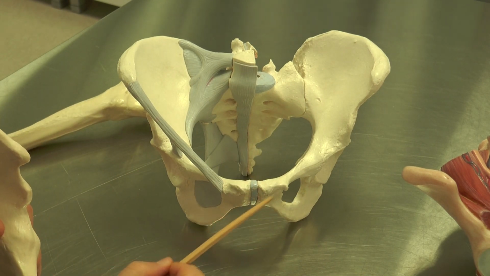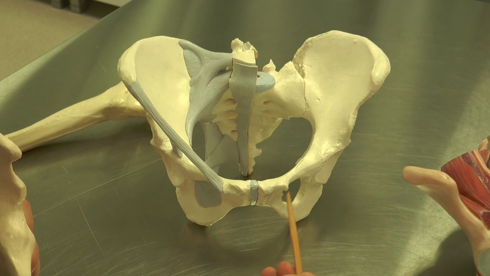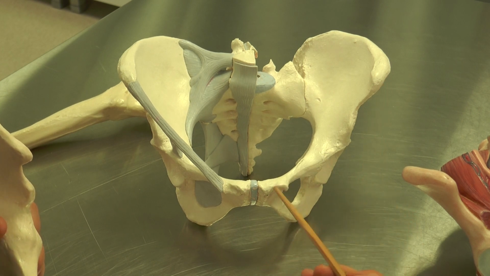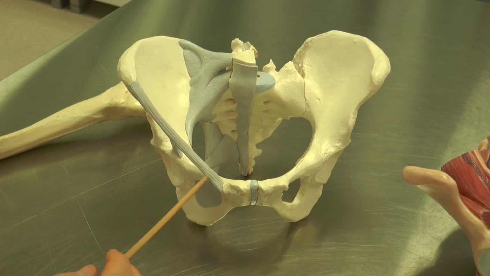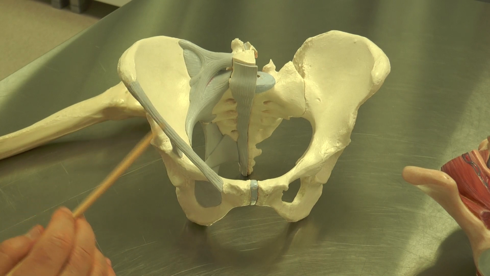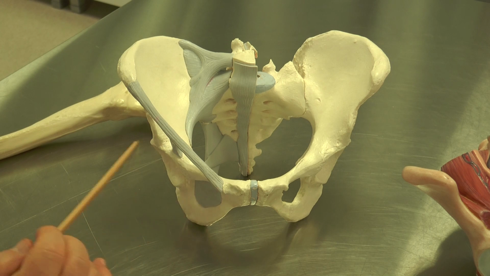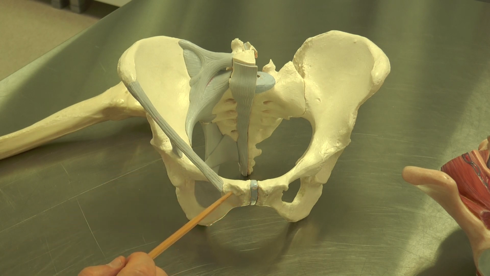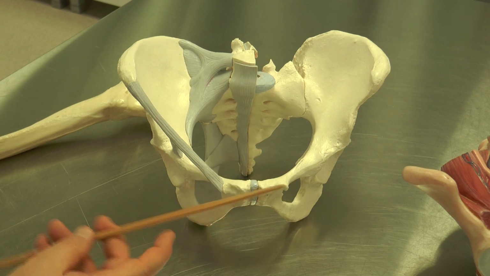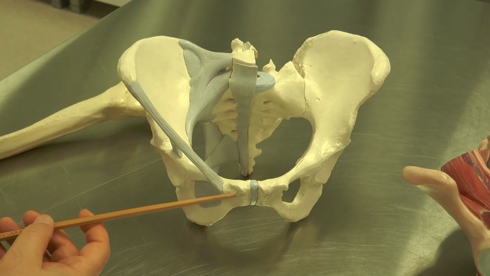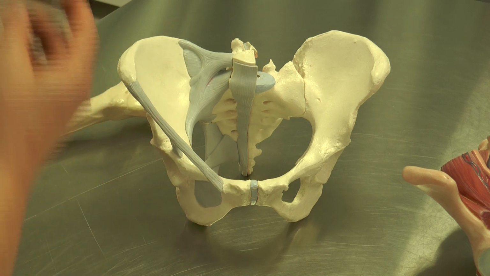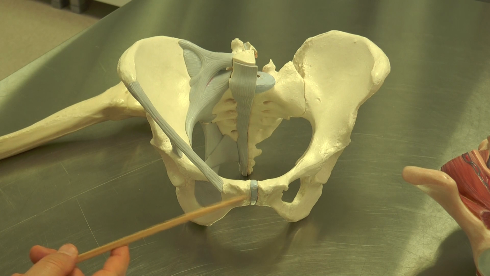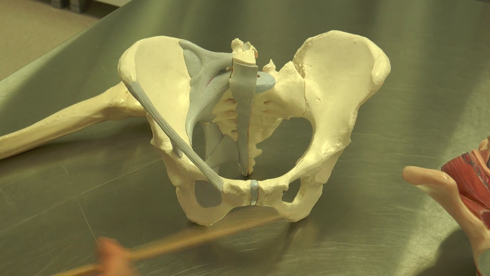Okay, so at the front, as you can see, this pubic tubercle serves as attachment to the inguinal ligament, like I told you earlier. The superior attachment of the inguinal ligament will be the anterior superior iliac spine, and it goes all the way down to the pubic tubercle here. The pubic tubercle and pubic crest also serve as attachment to the anterior abdominal muscles, like the rectus abdominis muscle, and the attachment of the rectus sheath.